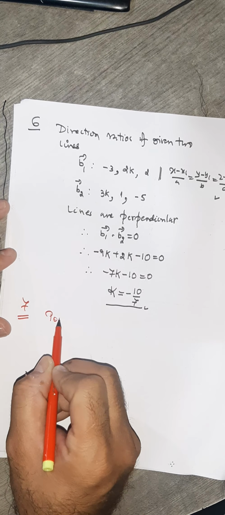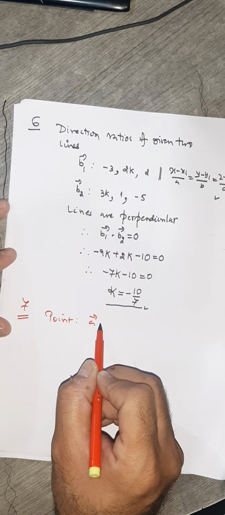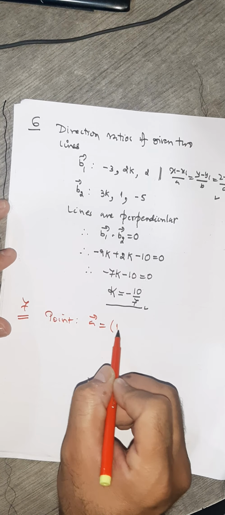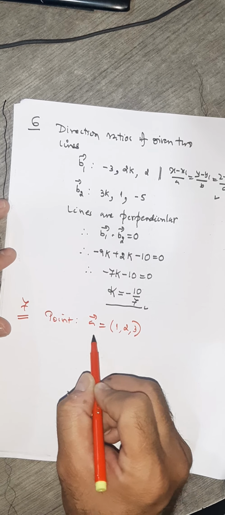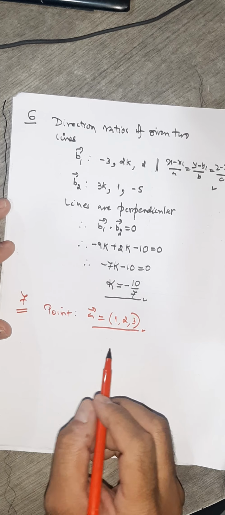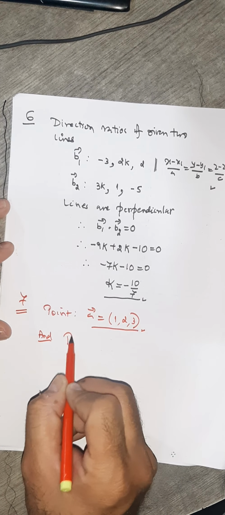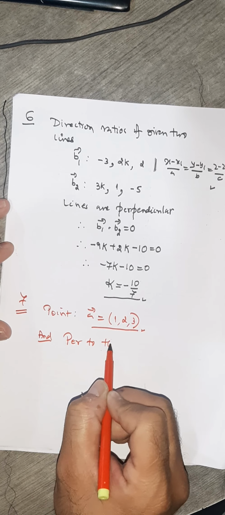So point is this, that is vector A as per our notation, which is nothing but here 1, 2, 3. Line passes through this and perpendicular to the plane and perpendicular to the given plane.